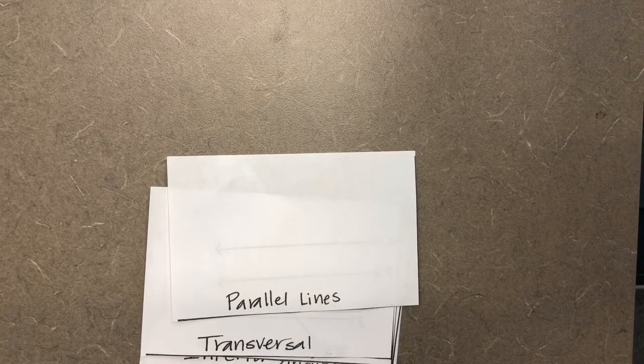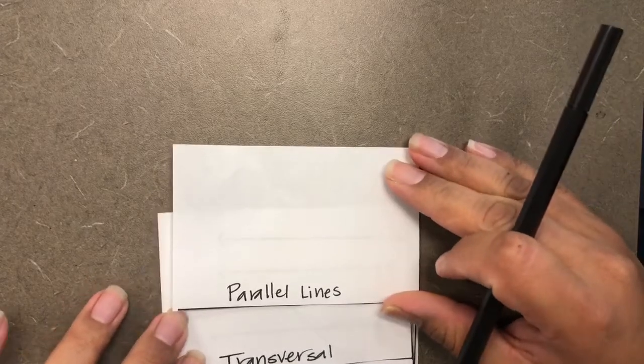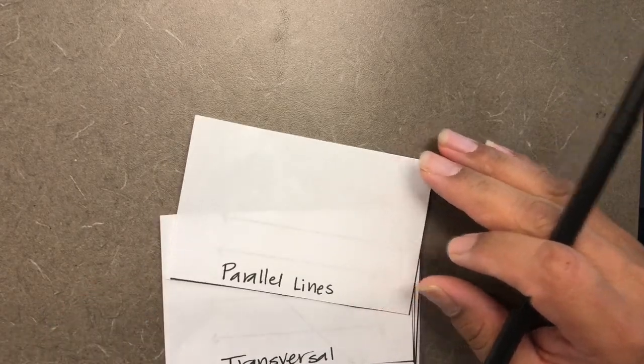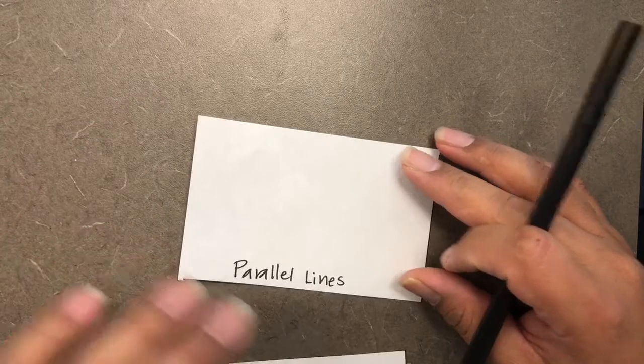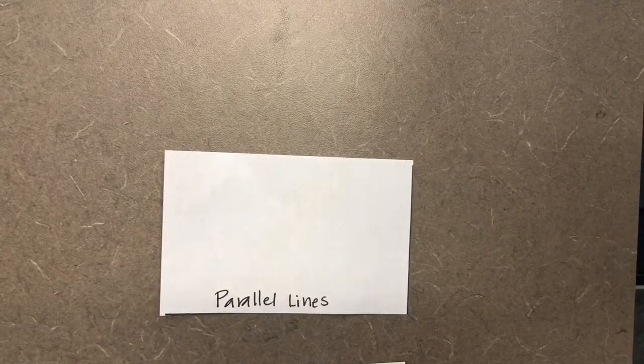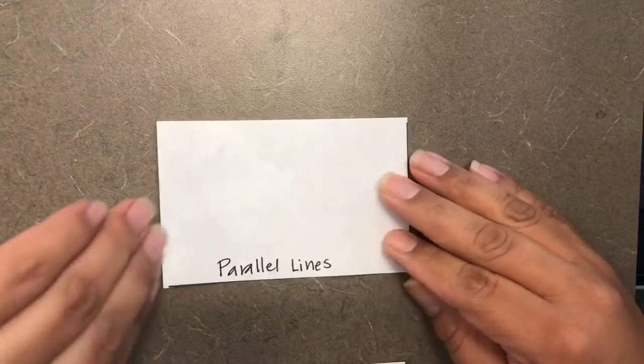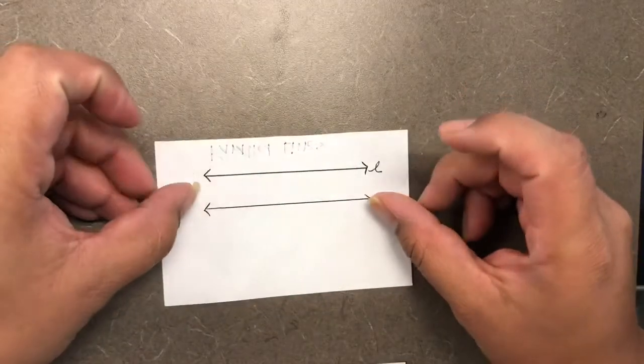Okay, the very first one that we're gonna go over is the one called parallel lines. And as you guys already know, parallel lines are lines that are never going to intersect. So if you take your little handy dandy flashcard, you're gonna flip it like this, and then we're gonna write that parallel lines never intersect.